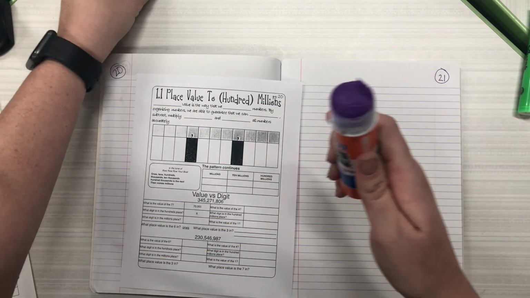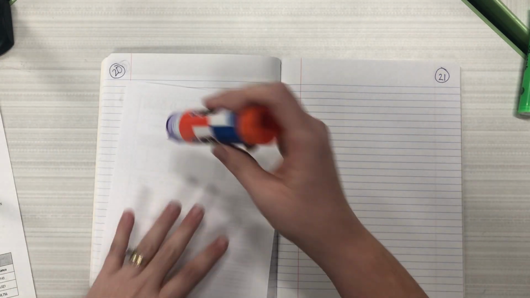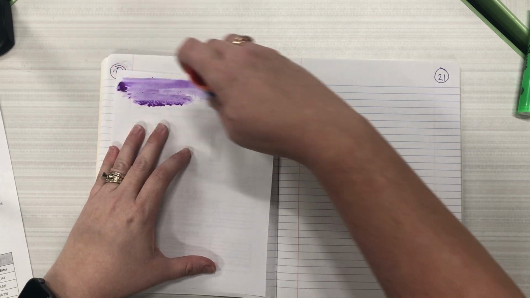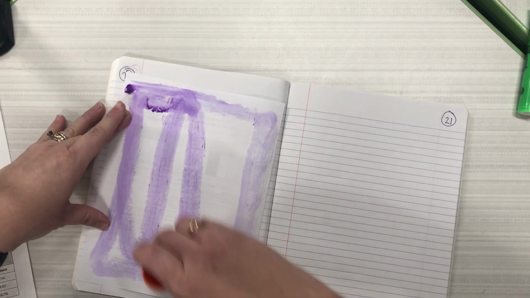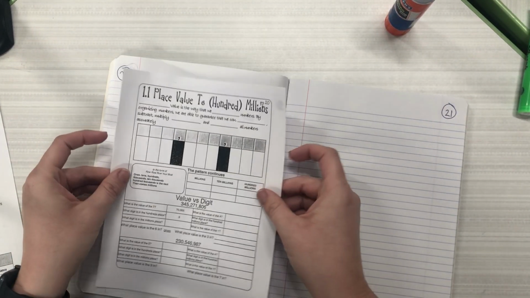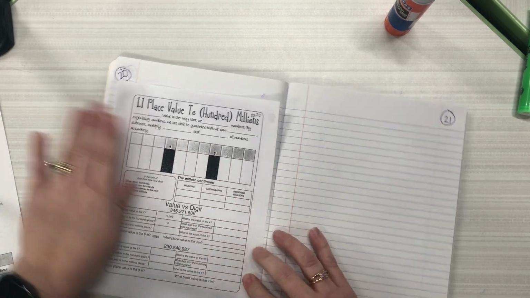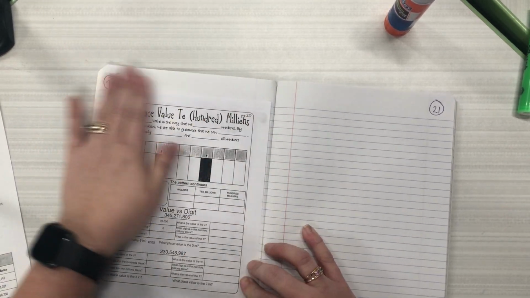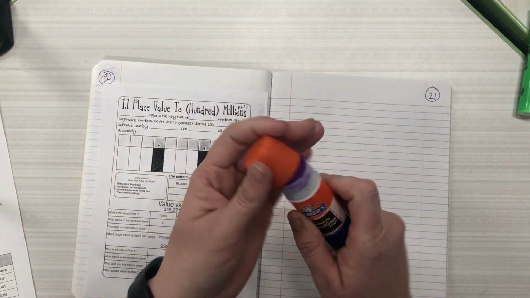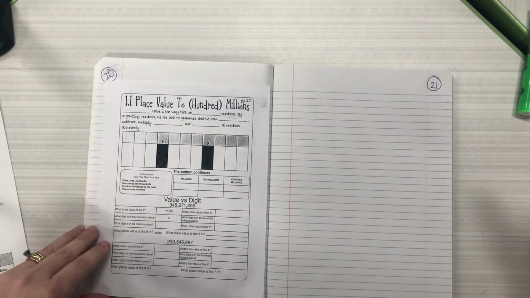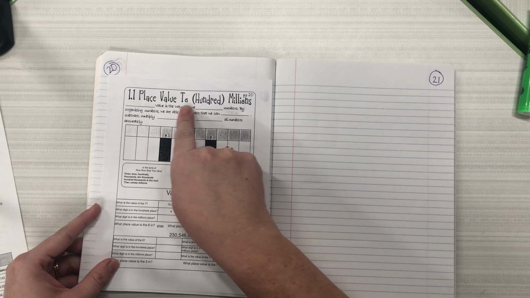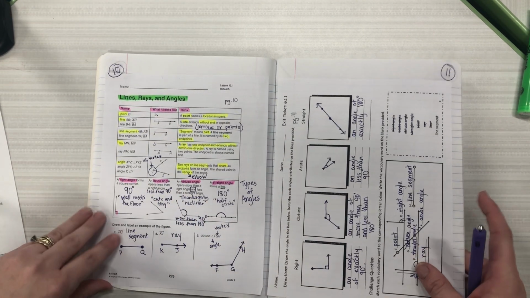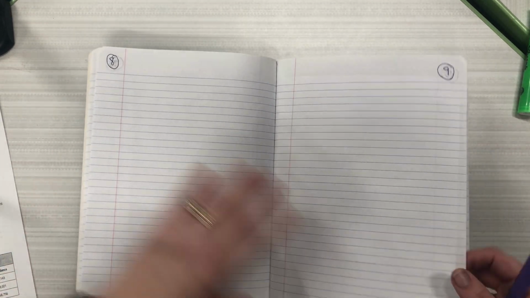We're going to then put our teach page on the left side. And then you're going to turn and smooth it down, making sure that there are no creases. When you're done, we're going to insert our information into the table of contents. So it's place value to 100 million, so we're going to turn back, and that was page 20.